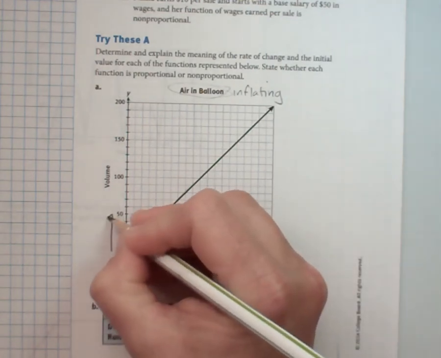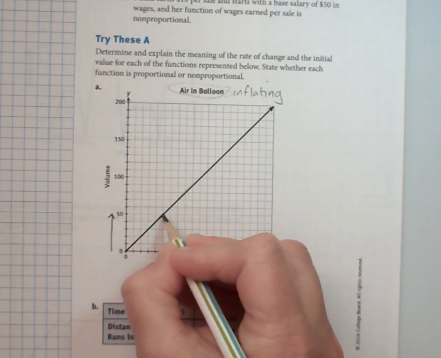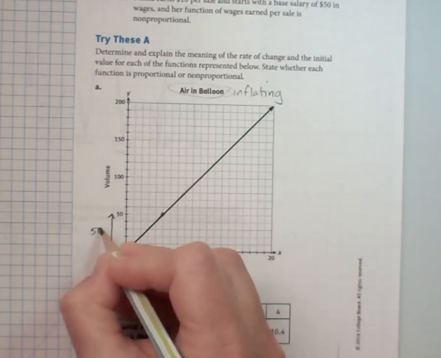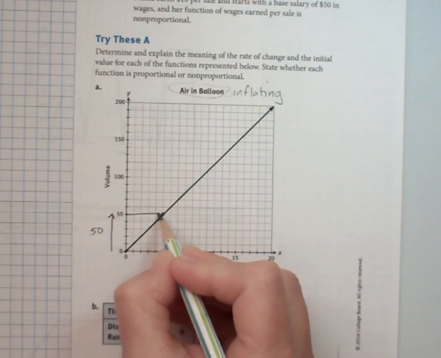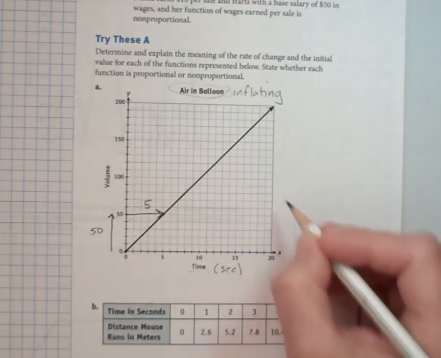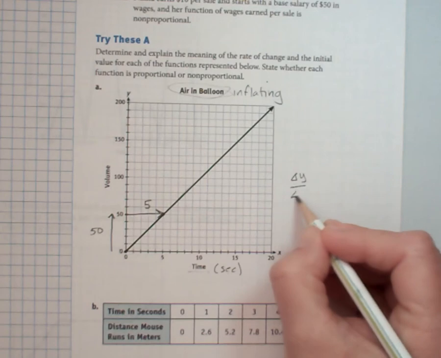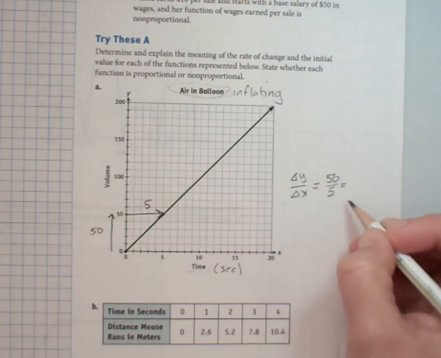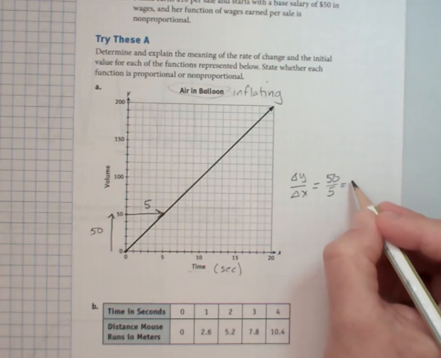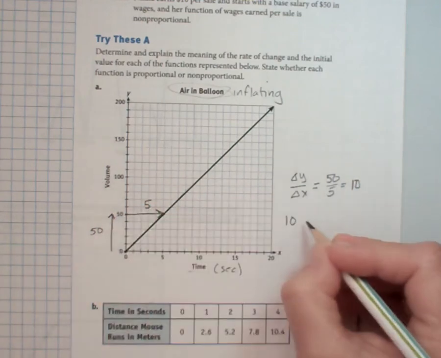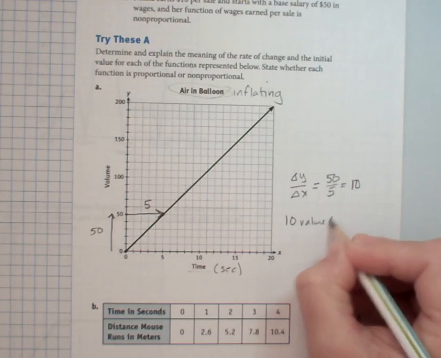So the change in y, if I use this point and this point as my two good points, from 0 to 50, the change in y is 50. And from 0 to 5, the change in x is 5. So change in y divided by change in x tells me that the volume inside the balloon is increasing by 10 units of y, 10 volume per second.